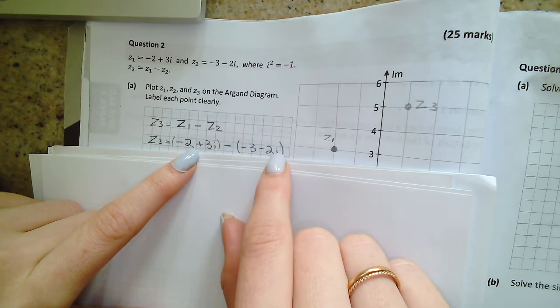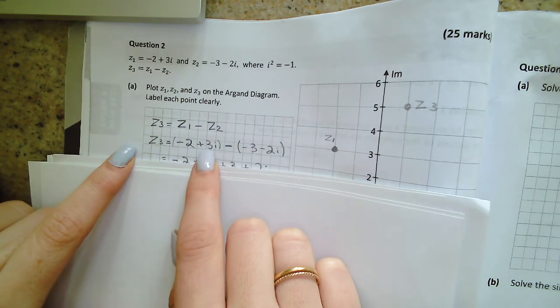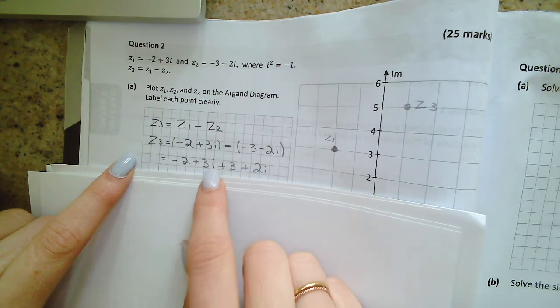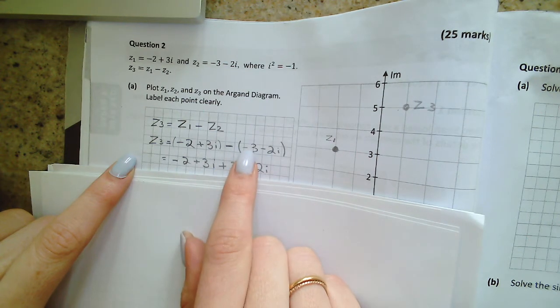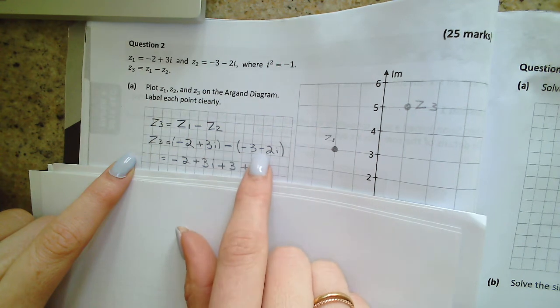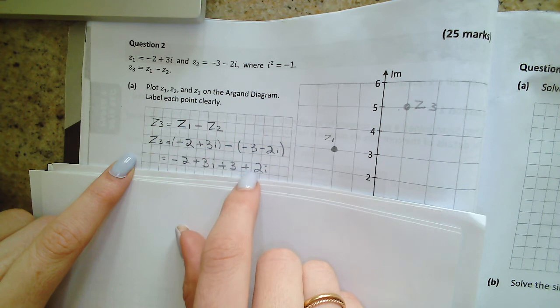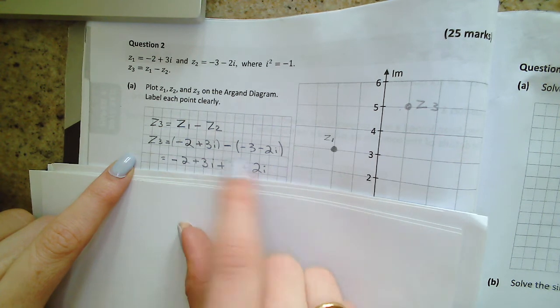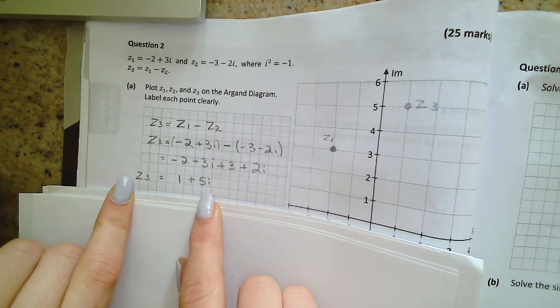Notice my brackets. Because when I get rid of the brackets, so minus 2 plus 3i is fine. Nothing is happening there. However, we want to minus a negative 3, which means it changes to a positive 3. We want to take away a negative 2i, so it changes to plus 2i. And then it's just reals together and imaginaries together, and for Z3 we get 1 plus 5i.